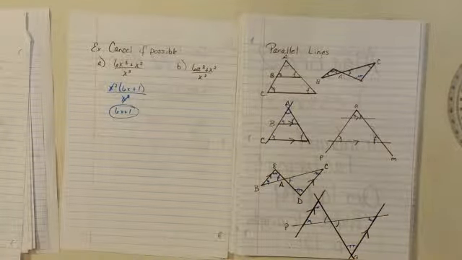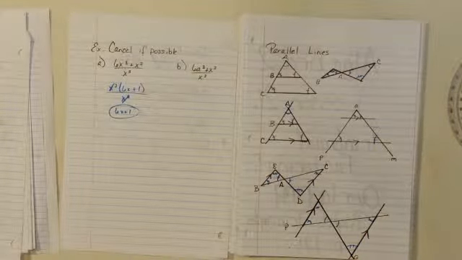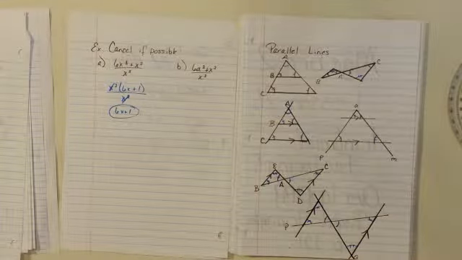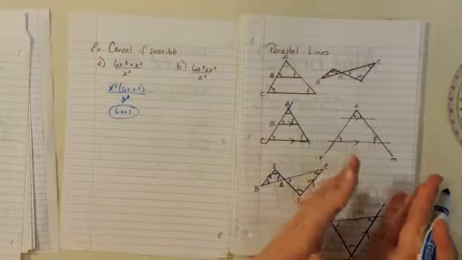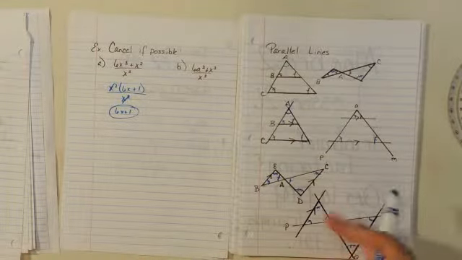So whenever a figure has parallel lines, you should be able to find the equal angles. Okay? You're going to do these just like you've done all the other ones. Find the corresponding angles depending on the parallel lines and then the lines that cross them.